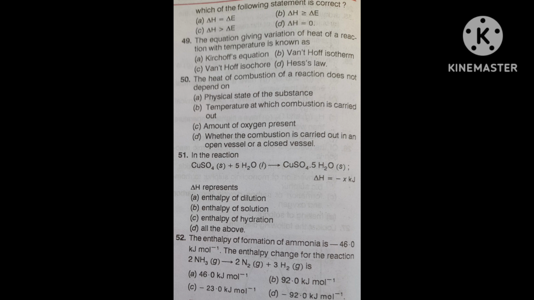After that I will tell the answer and explanation. Its correct answer is amount of oxygen present. In a combustion reaction, oxygen is the main thing. Oxygen is required for complete combustion. Hence, it depends on amount of oxygen present.